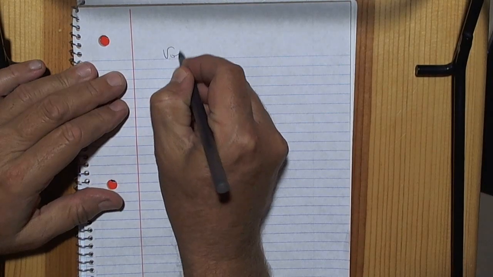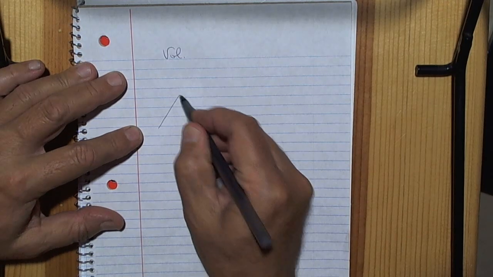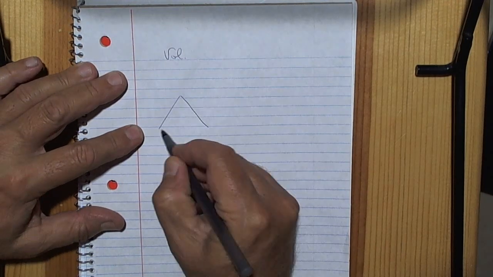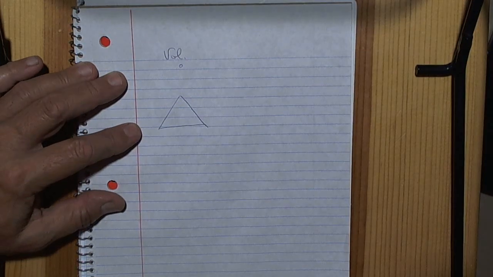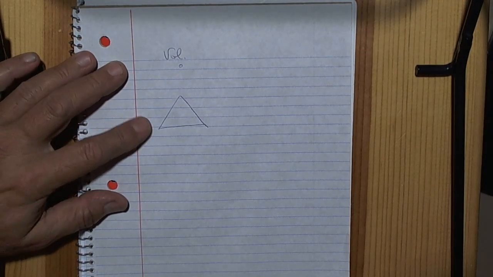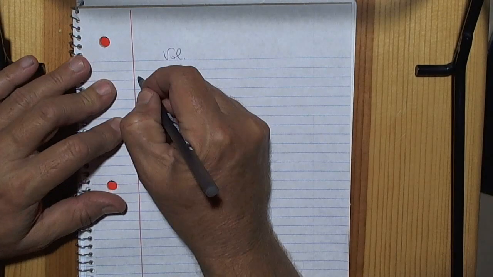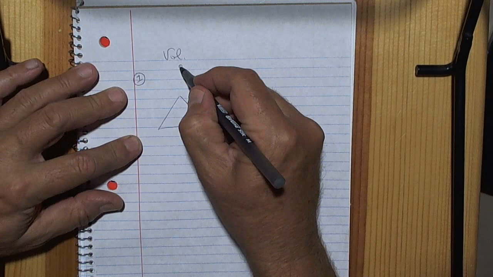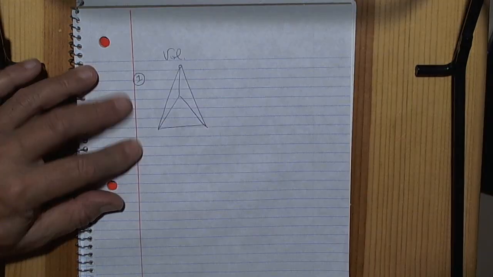Now, let's take a look here. Put volume, and let's start off with a triangle here. And then put a dot at the top, like that. And remember, you're responsible for copying all the diagrams. We're going to label this diagram. Now, take a look at that diagram.